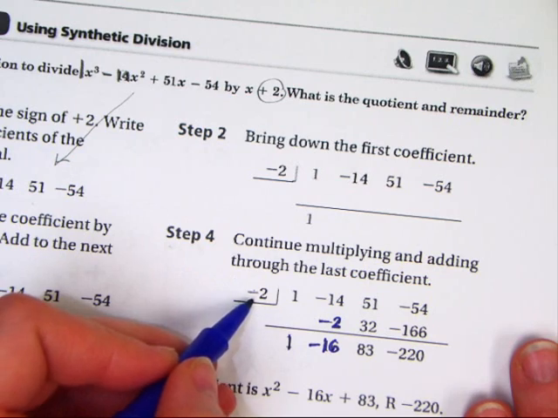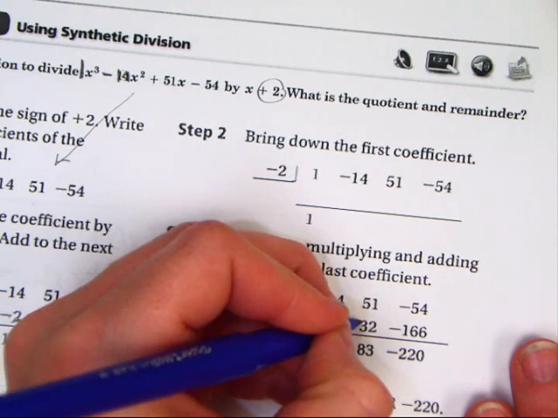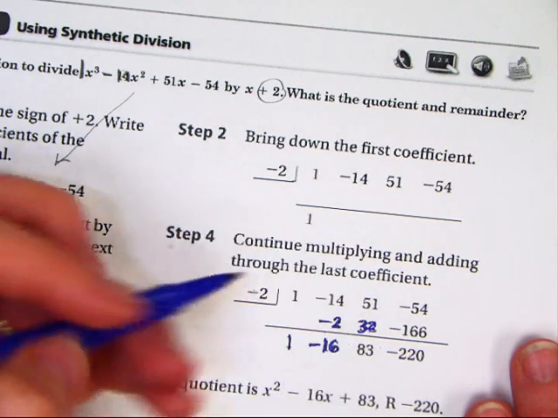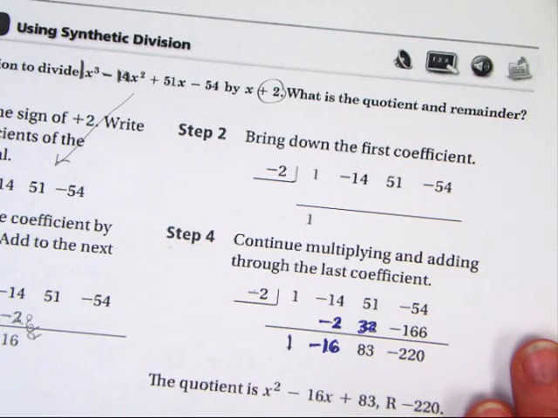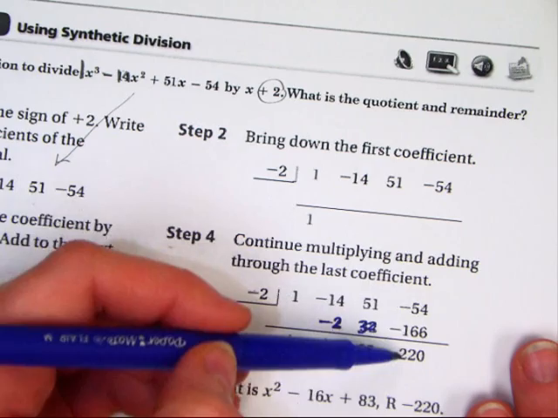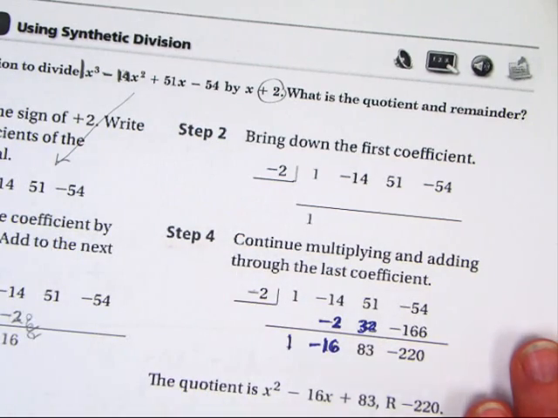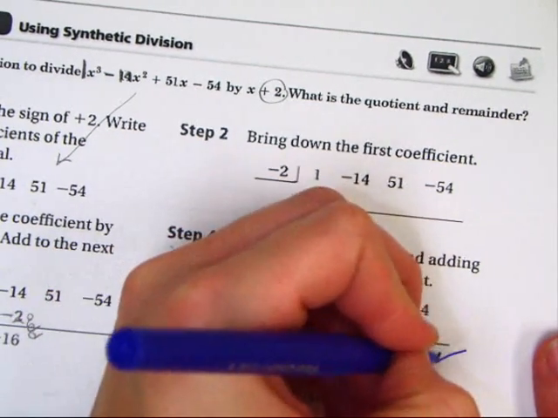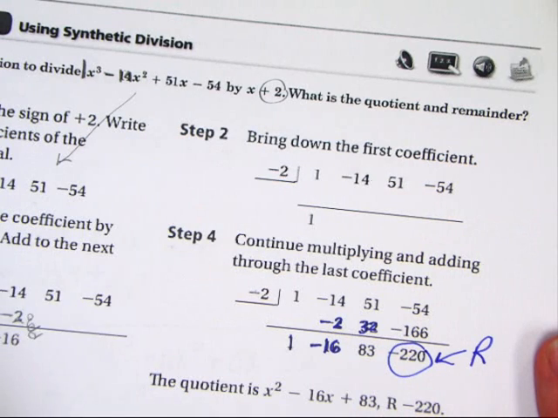You multiply negative 2 by negative 16 and that's how you get a positive 32. You add to get 83. You multiply to get negative 166. You add to get negative 220. This last number here is the remainder.